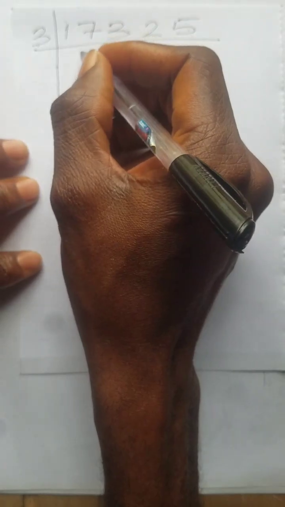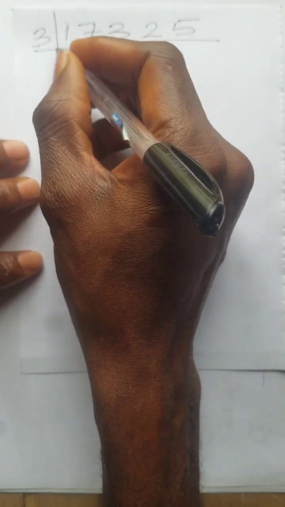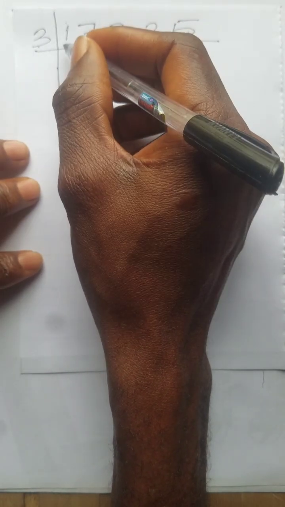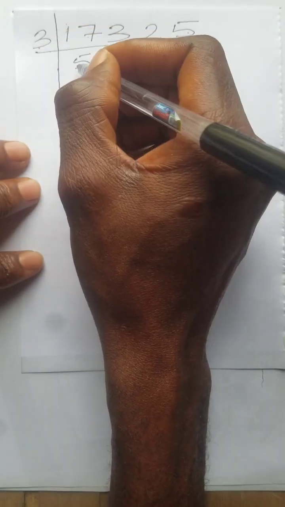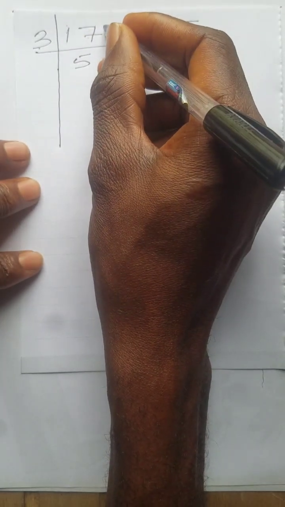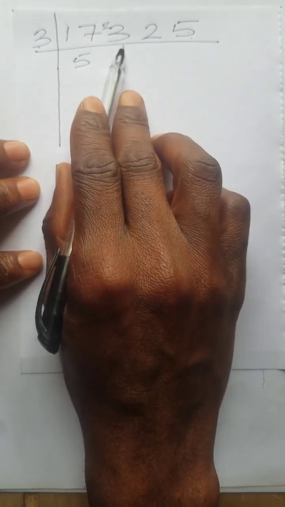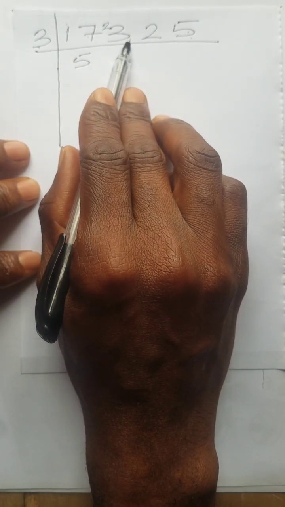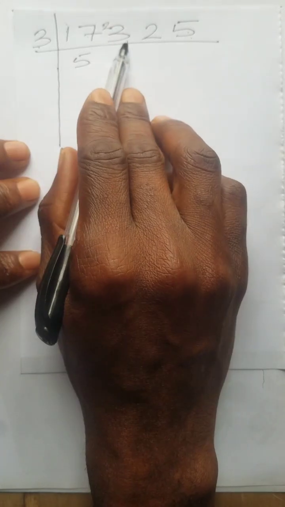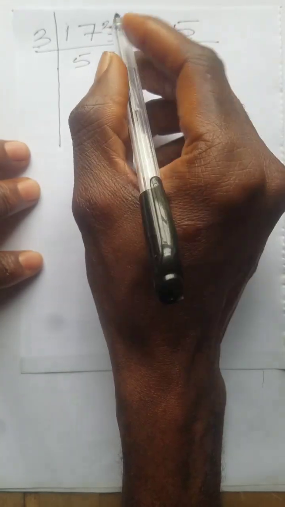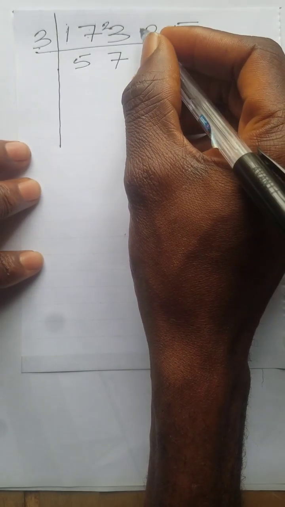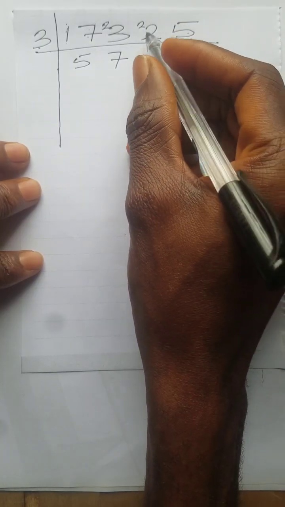So we take 3. 3 goes into 17. 15 can go. That is 5. A remainder of 2. I used 15. I didn't use the entire 17. I only used 15 because 3 times 5 is 15. So I used 15. A remainder of 2. Here, this is 23. 3 into 23. I can see 3 times 7 giving 21. So it means I have 7. I was able to use only 21. It means 2 is remaining from 23.